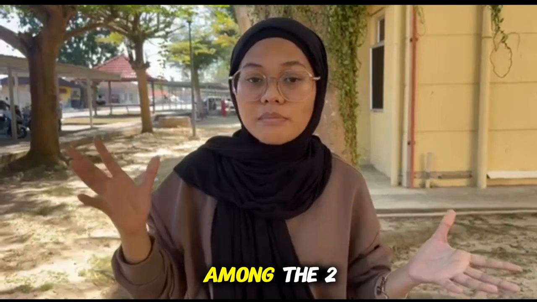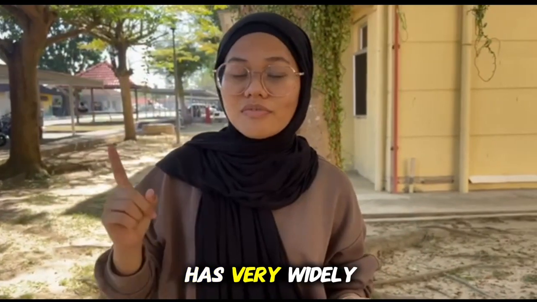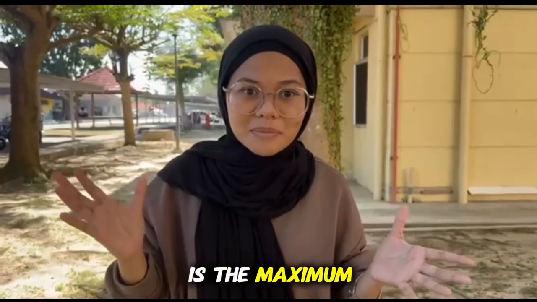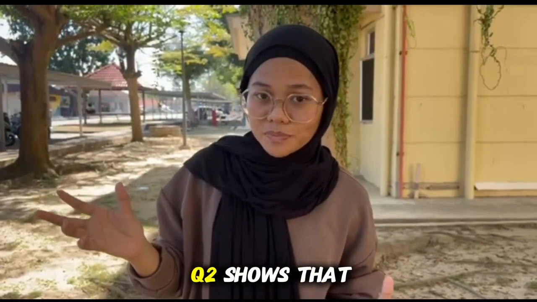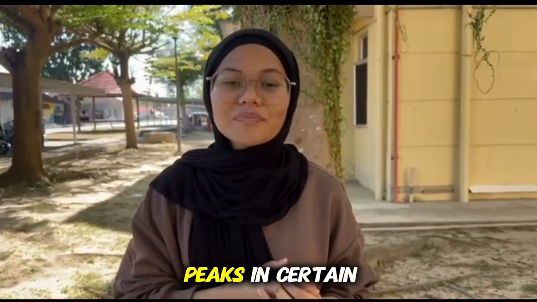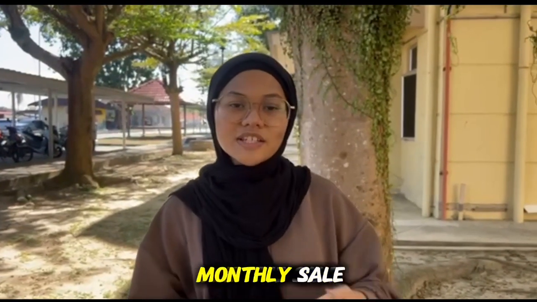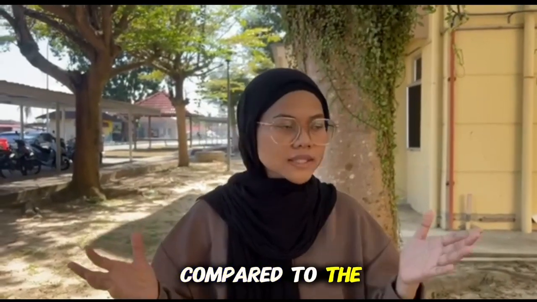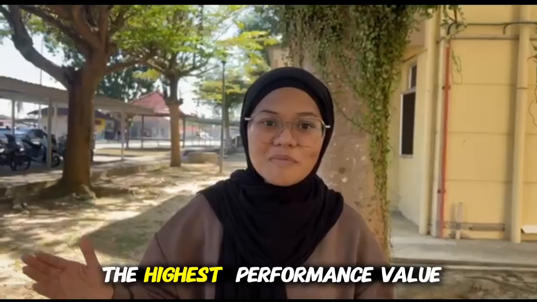Move on to the next one, Beza. Beza shows the largest box spread among the three models. It also has the largest IQR, showing that it has a very widely spread. The next one is the maximum. The maximum is much bigger than the Q2, showing that it has strong peaks in certain months. The wide box with the highest variability in monthly sales, and the sales rise significantly compared to the others. It also has the most inconsistent sales, but also the highest performance among the three of them.